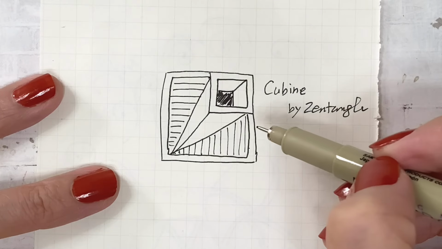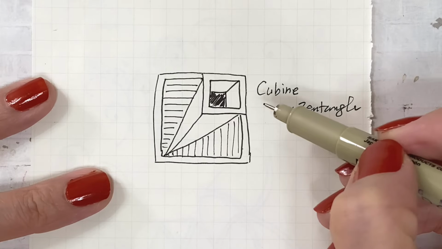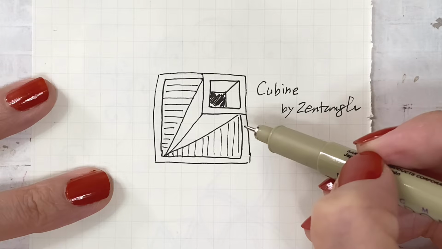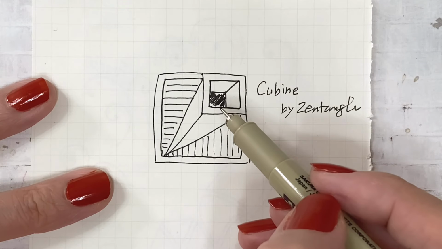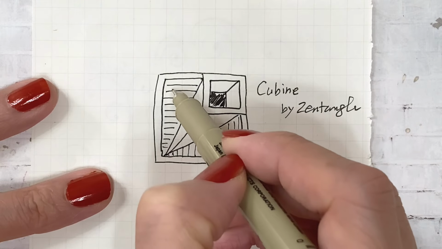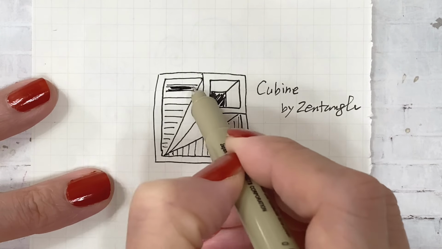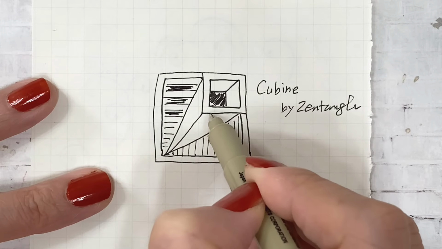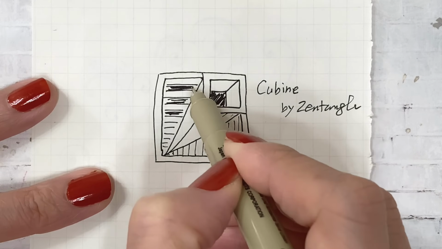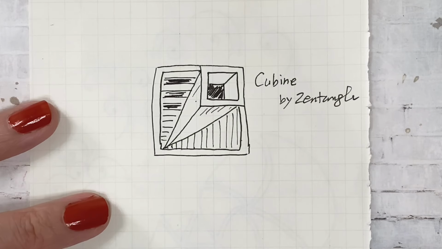And I think this one is going to be more interesting once you shade. You can create quite interesting dimension to make it look more three-dimensional, or you can ink in here, or perhaps add texture here. There's a lot you can do with this tangle.